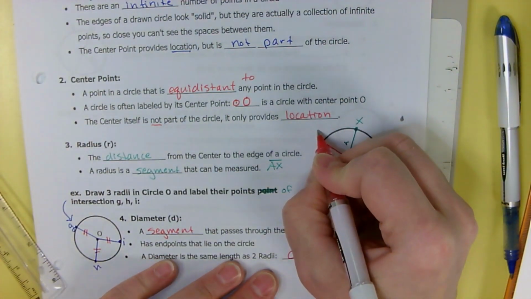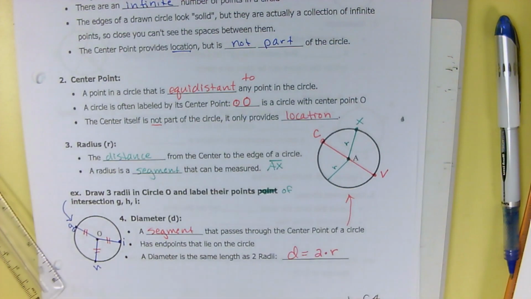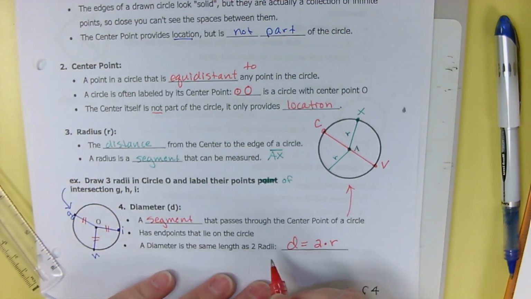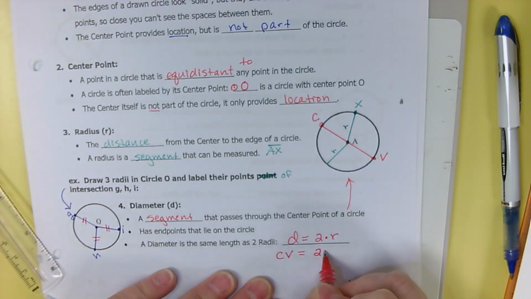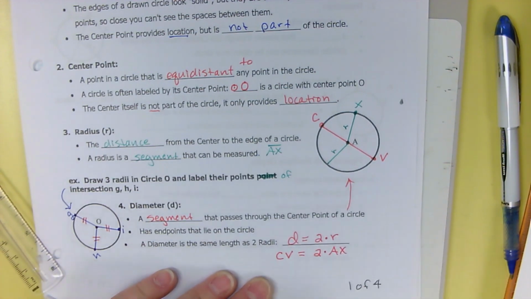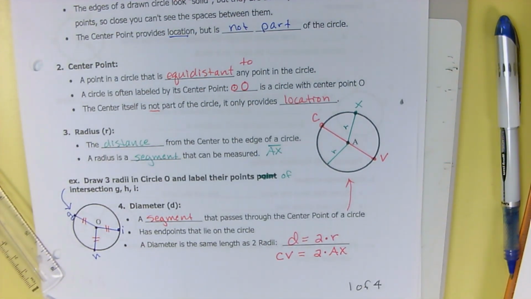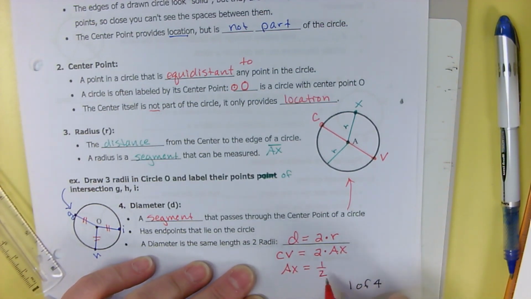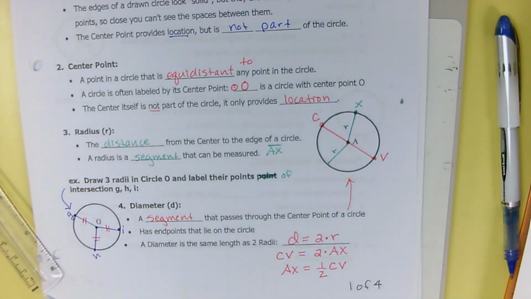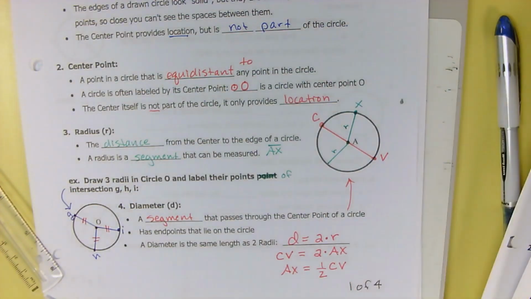If I call the points of intersection C and V, we can say that the length of CV equals 2 times the length of AX, because the diameter is 2 times the radius. If I divide both sides by 2, I end up with the radius equals 1/2 of CV, which is the diameter. So 2 radii equal a diameter. All right, flip the page.